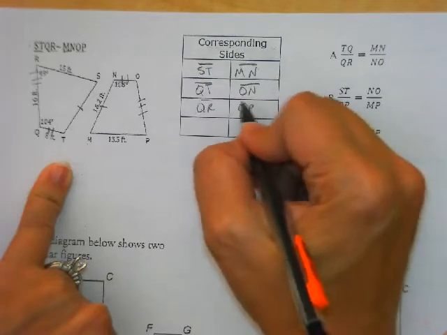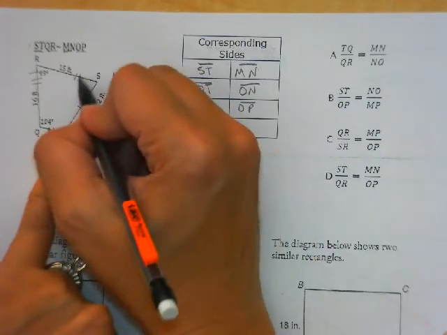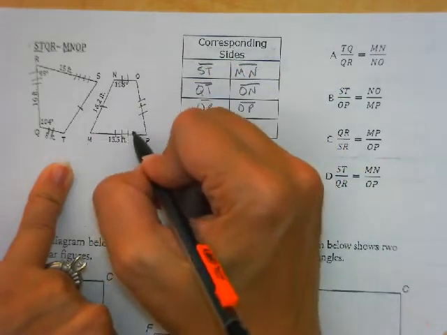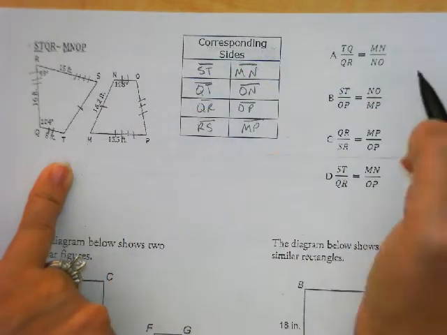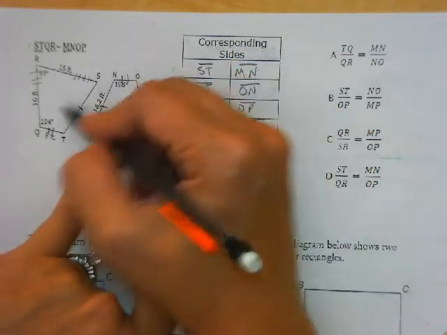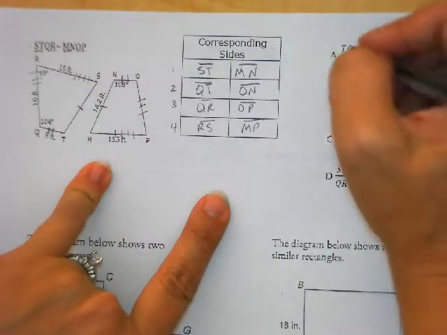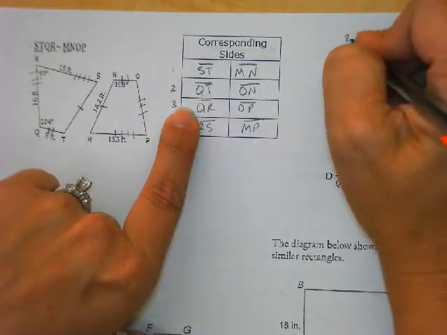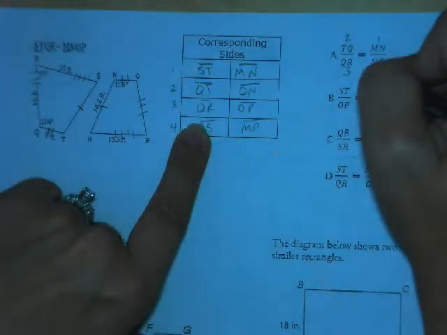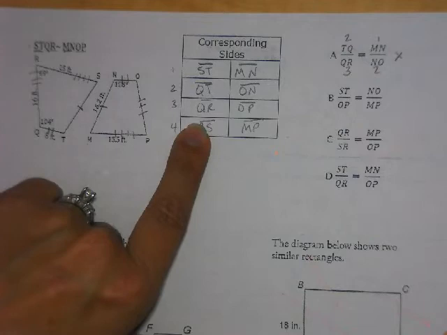QR and OP. So that leaves me with RS and MP. So when I look at this, I'm going to number them 1, 2, 3, and 4, just like my numbers or my number of marks. So I can see that TQ is a 2, this is a 3, MN is a 1, and NO is a 2. So those obviously don't match.